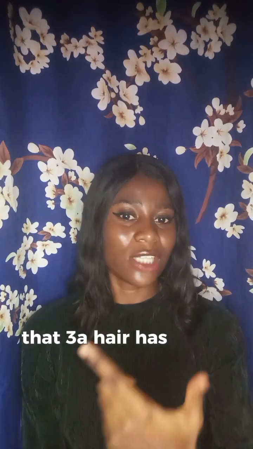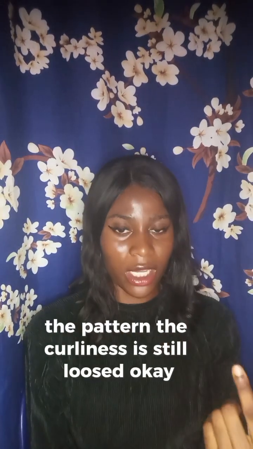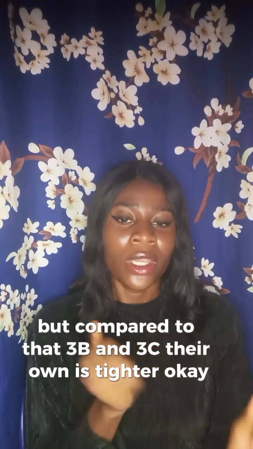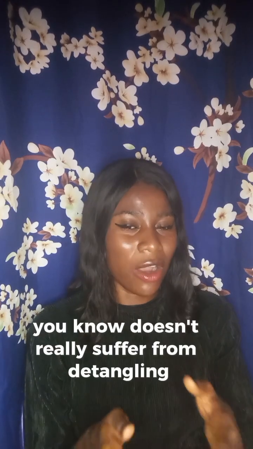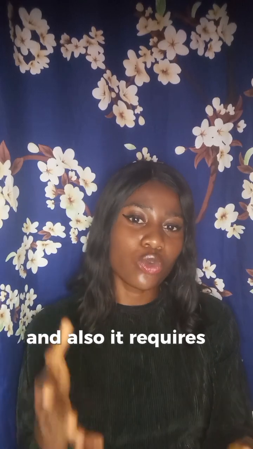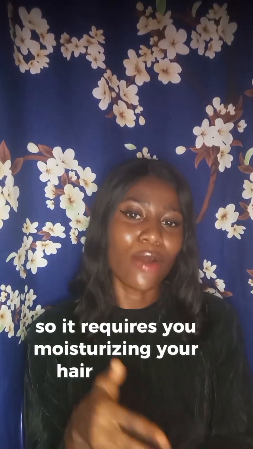Type 3A hair has this loose pattern, the coiliness is still loose, but compared to it, 3B and 3C are tighter. Because of that loose pattern, it does not really suffer from detangling compared to 3B and 3C. And because it's a dry hair, it requires you to moisturize your hair regularly.